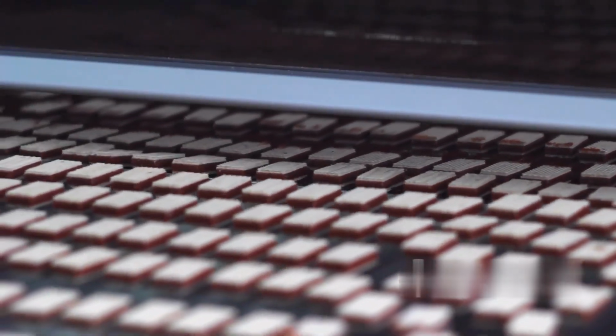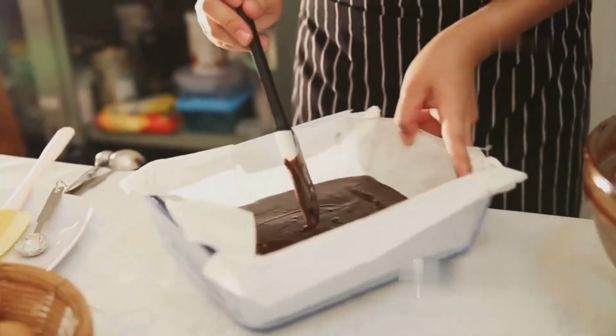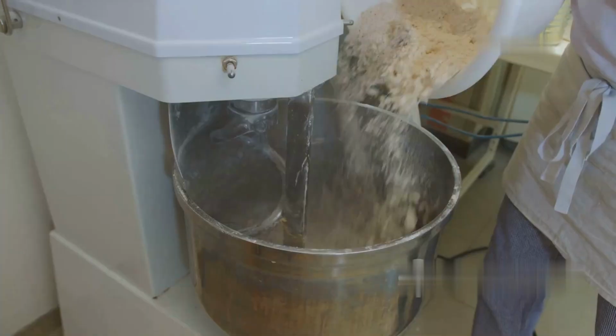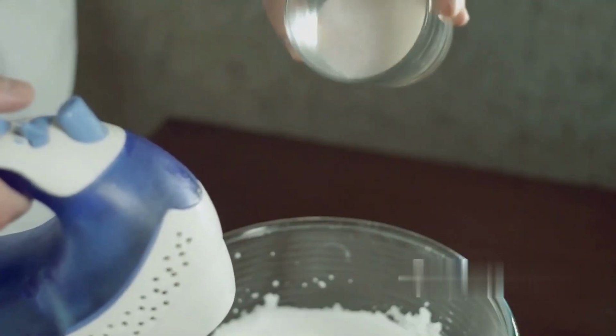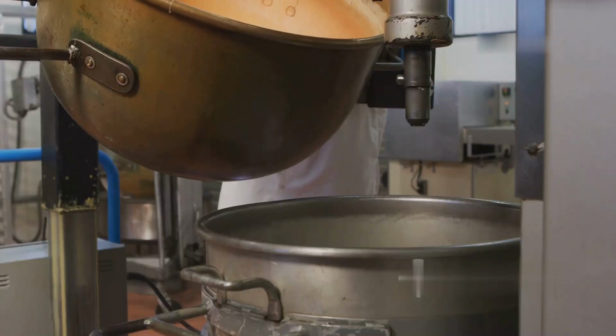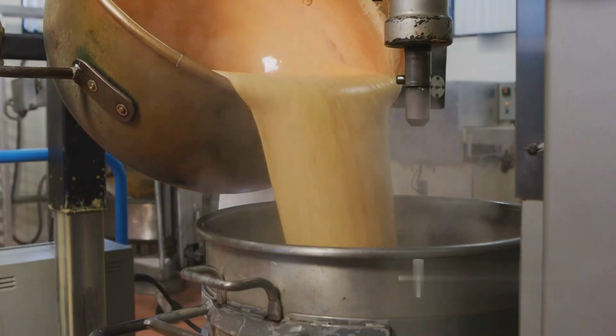The wafer is a key part of the KitKat bar's structure, made from a batter that is mixed and then baked into thin, crispy sheets. Here's a deeper look at the process. Wheat flour, water, and other ingredients, such as a small amount of sugar and salt, are combined in a large industrial mixer. The mixing process is carefully timed to create a batter with the right consistency for spreading.